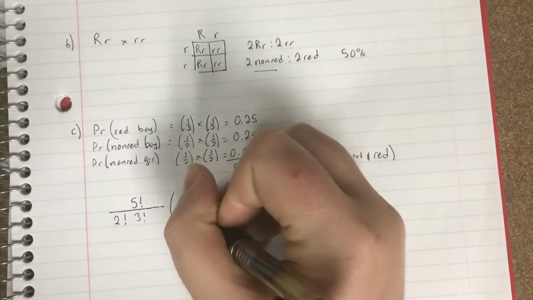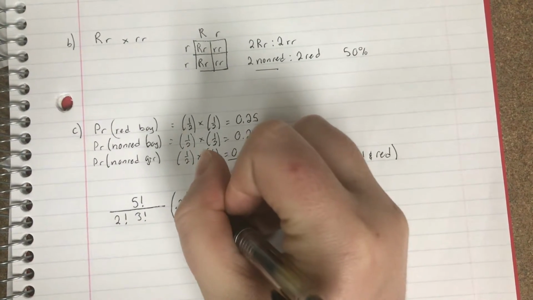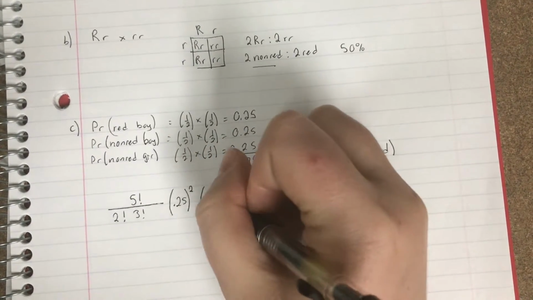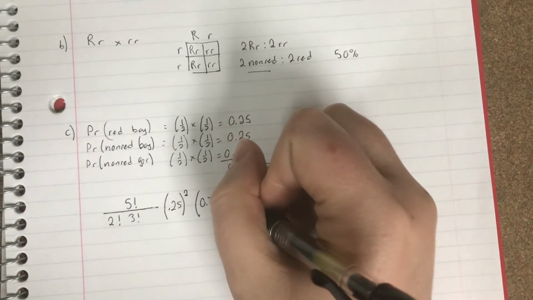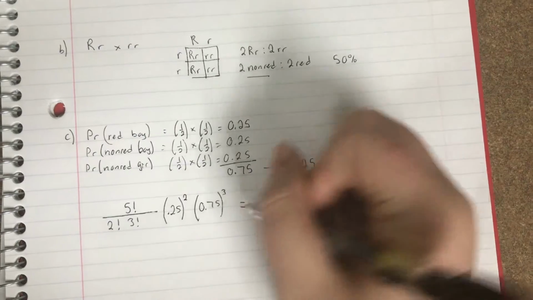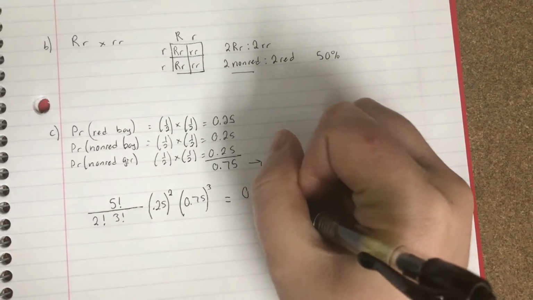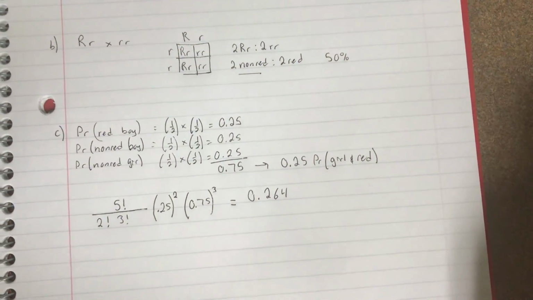Our first one we want to know for how many of our redheaded girls. We know that's 0.25, so 0.25 to the power of how many people are in that event, so 2, times 0.75, the probability of everything that's not a redheaded girl, to the power of the number of events that are not a redheaded girl. So when we put this into our calculator, we're going to come up with an answer of 0.264. So that is the answer for this problem.